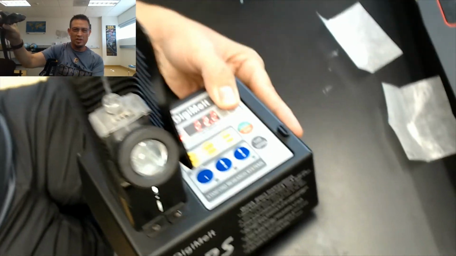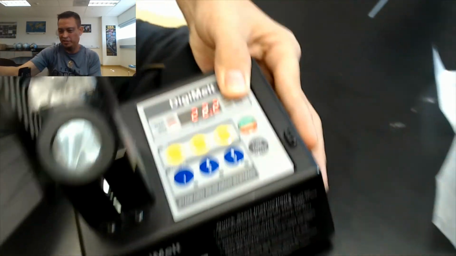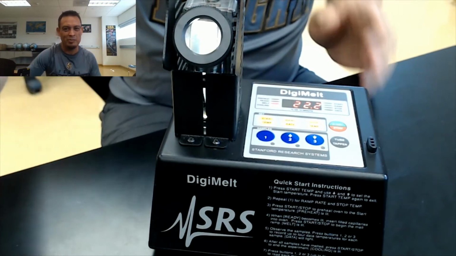All right, so after you have that, you're then ready for running the melting point apparatus. So let's go ahead and switch over to that. All right, so here is our melting point apparatus. So nothing really overly fancy here. It's pretty much just an aluminum block that has a controller, or aluminum block with a heating element in there.